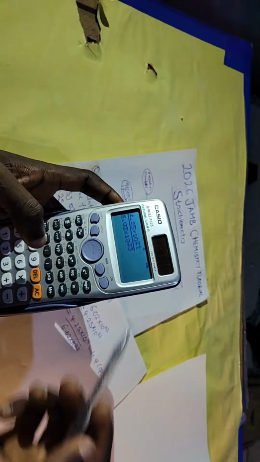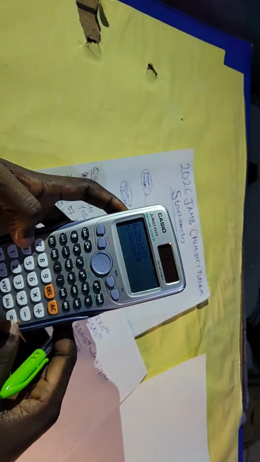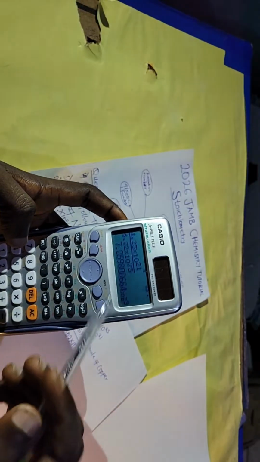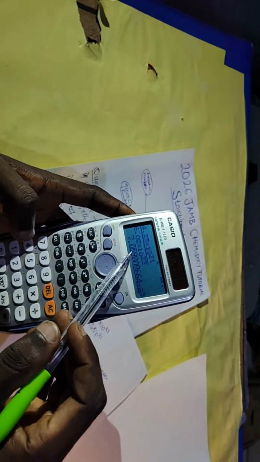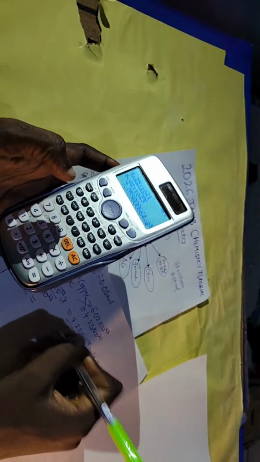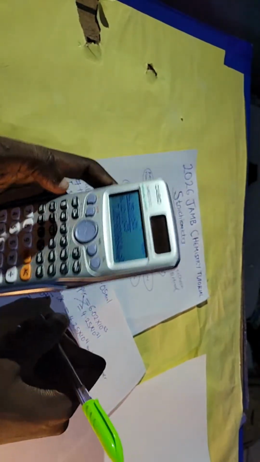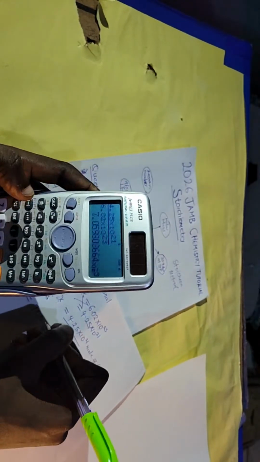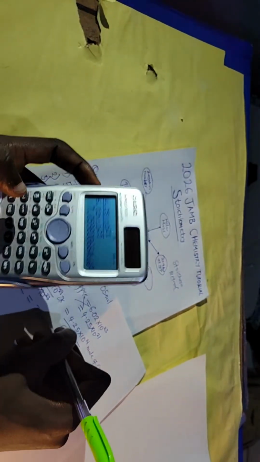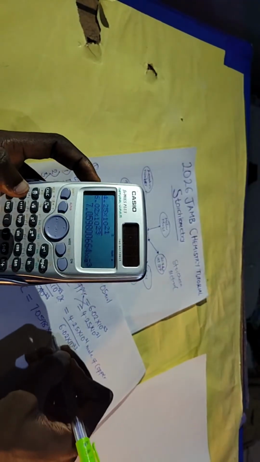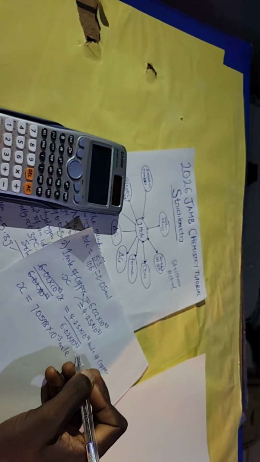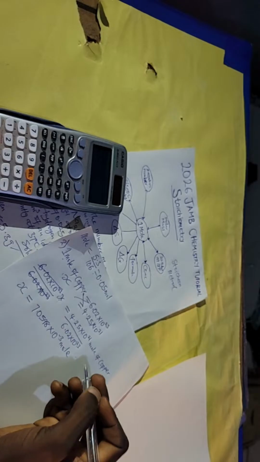Okay. I'm just trying to confirm it. So this gives us 7.05, let's just assume 0.598 times 10 raised to the power of minus 3 mole.